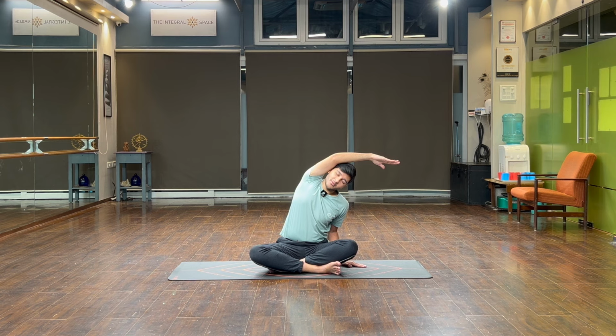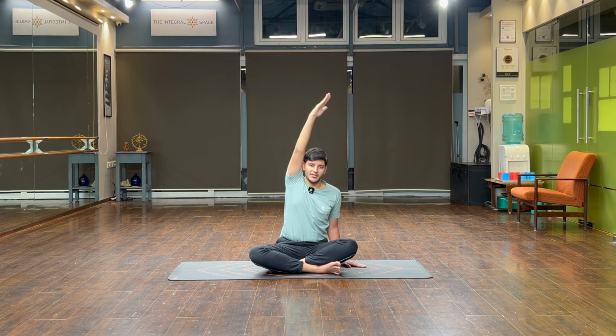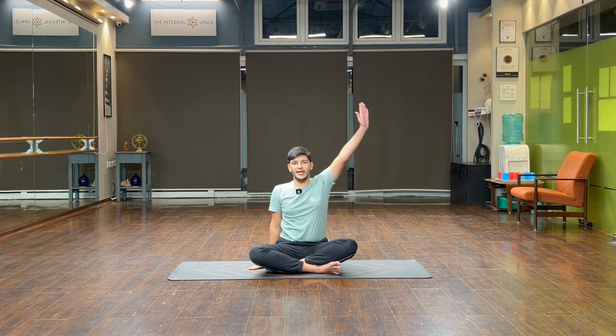1, 2, 3, 4, and 5. Slowly come back to the center. Gently release your right hand. And now place the right hand down. Raise your left hand up.